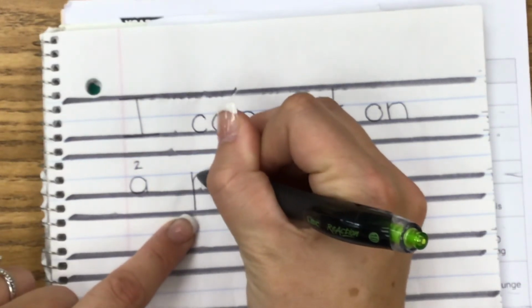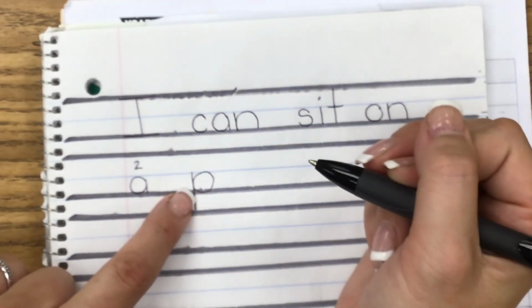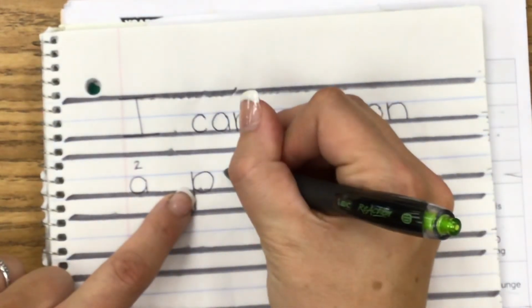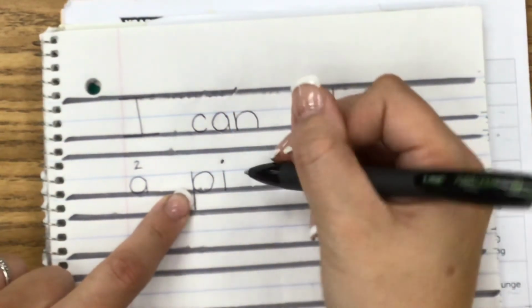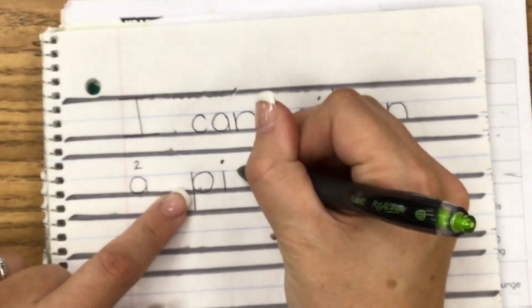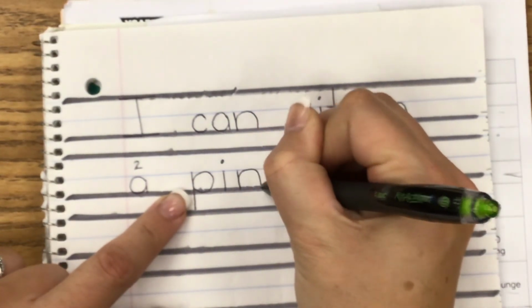Trace it back up around the clock and give it a tuck. There should be a tiny little tent there. Starting at the middle point, pull down, pick up your pencil and do a tiny dot. Start at the midpoint, pull down, up and over the top of the clock.